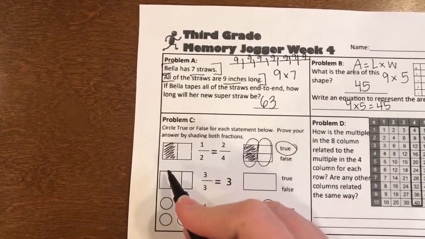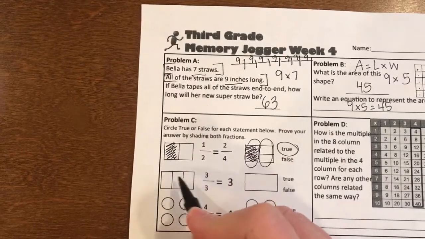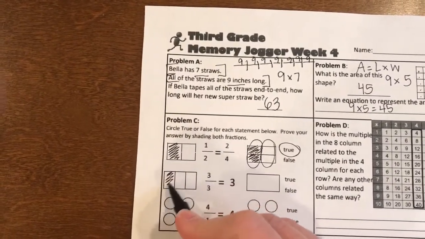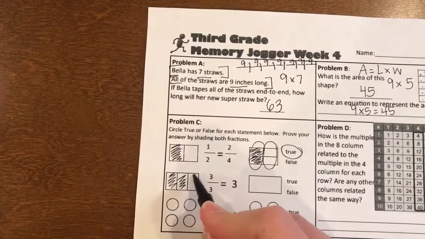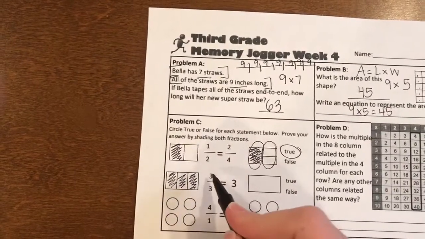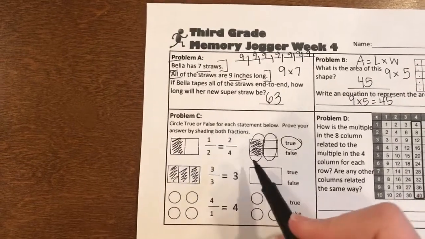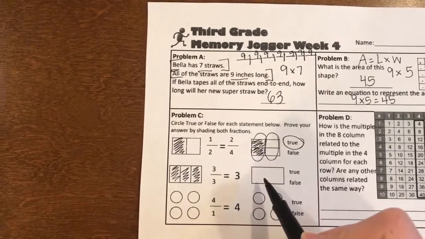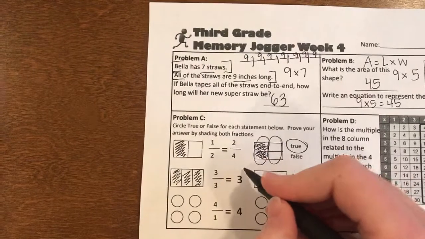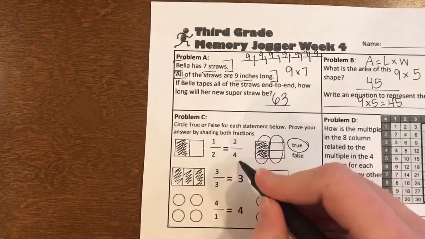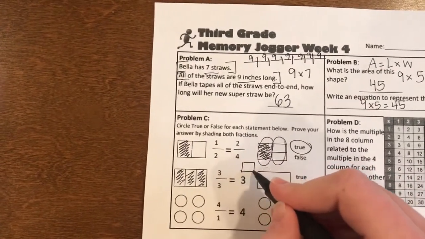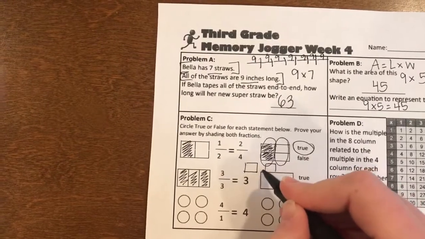If I look at this next one, I have 3/3 equals 3. So 3/3, I have 1 whole divided into 3 pieces, and I'm shading 3 of them. And so we know when the numerator and the denominator are the same, that equals 1 whole. So 3/3 equals 1 whole. 3 is 3 wholes. So I would have to have this 1 whole plus 2 more wholes to equal 3.